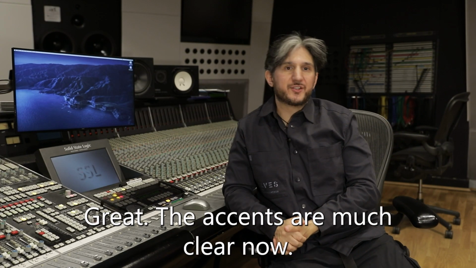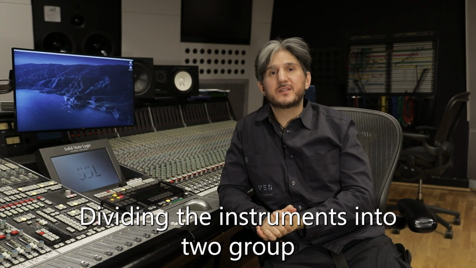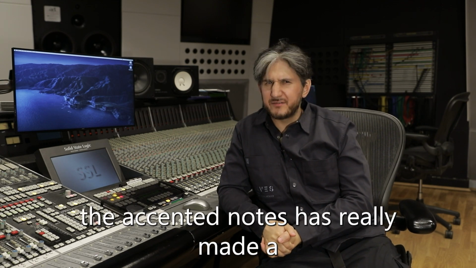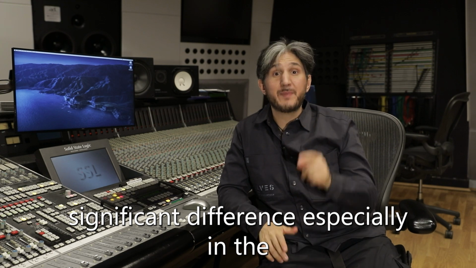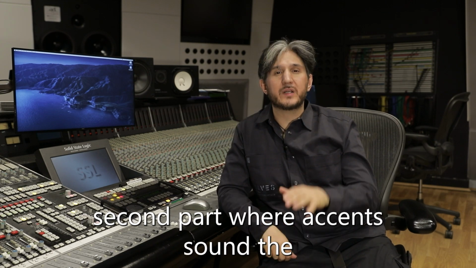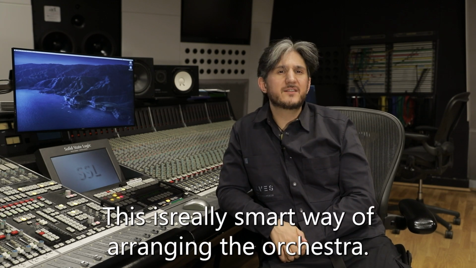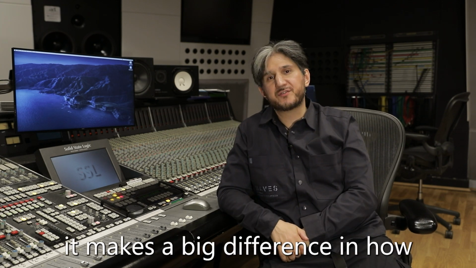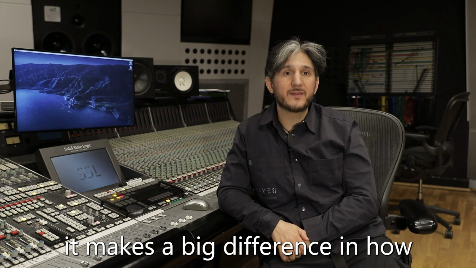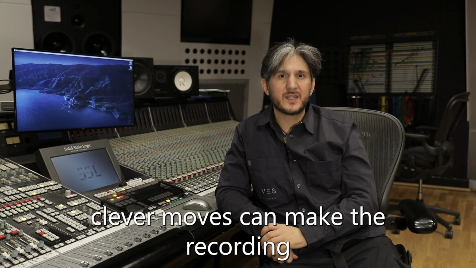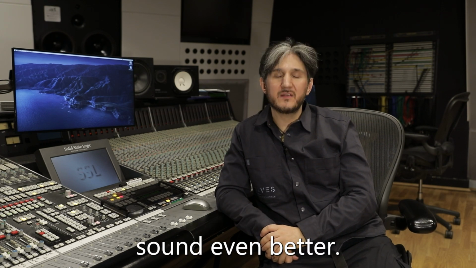Great! The accents are much clearer now. Dividing the instruments into two groups and having the second group play only the accented notes has really made a significant difference, especially in the second part where accents are on the first and the last 16th note. This is a really smart way of arranging the orchestra, and it shows us how some clever moves can make the recording sound even better.